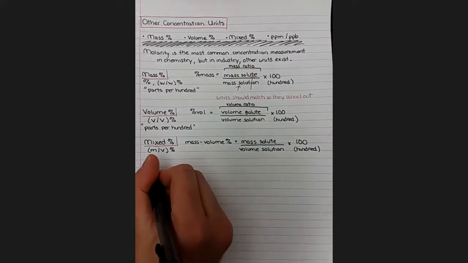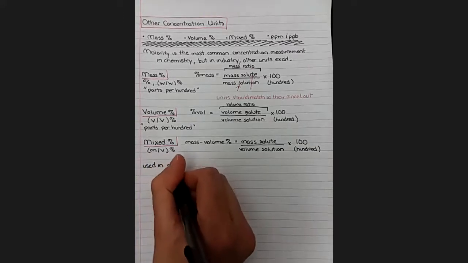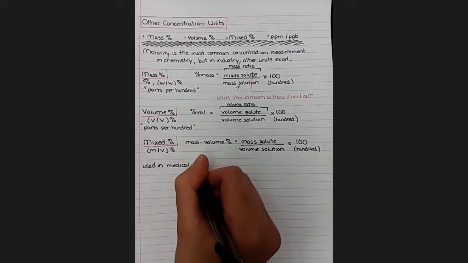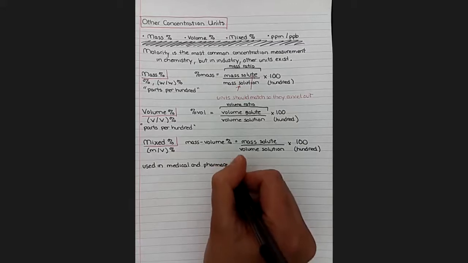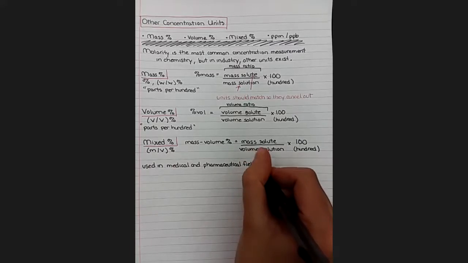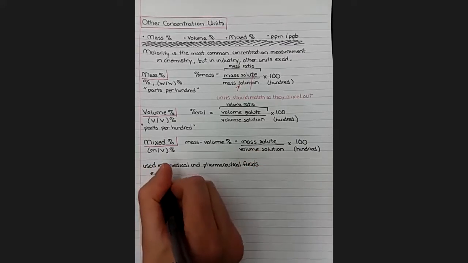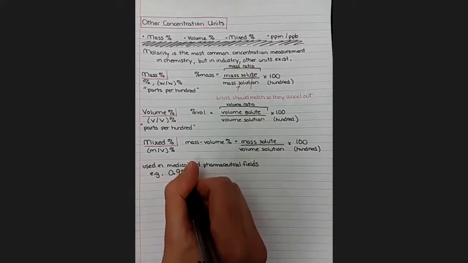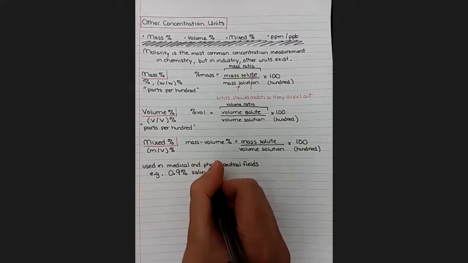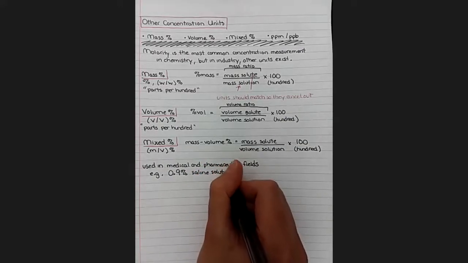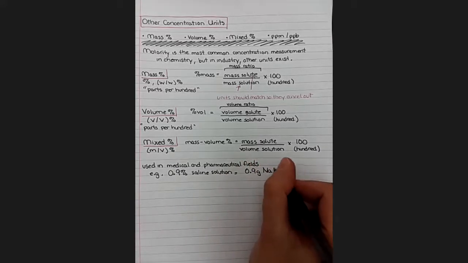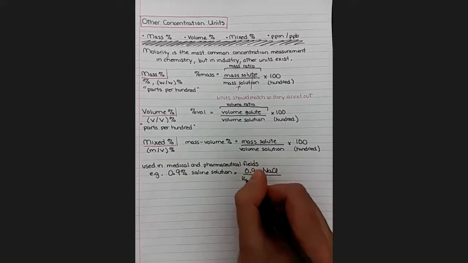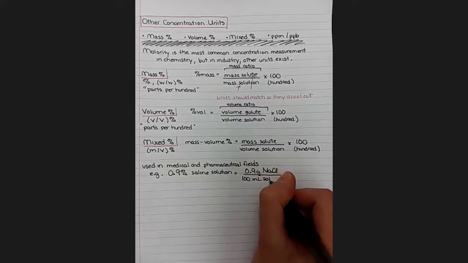So the most common time that we see this unit is in the medical and pharmaceutical fields. It's used to measure the concentration of saline solutions, for example, or of blood insulin levels. So for example, you might see nurses using a 0.9% saline solution. And this means that there is 0.9 grams of sodium chloride salt per 100 milliliters of solution.